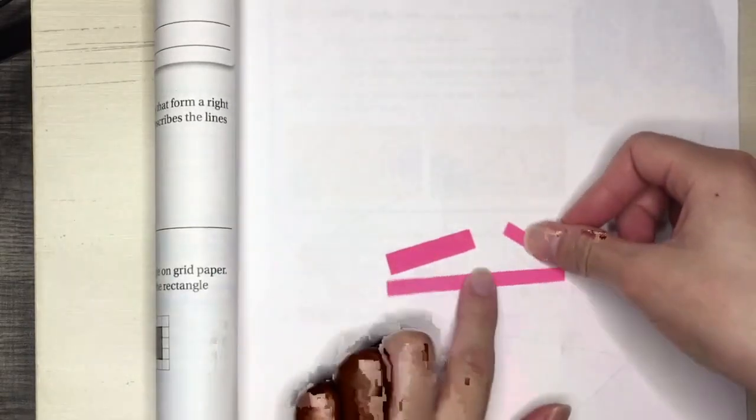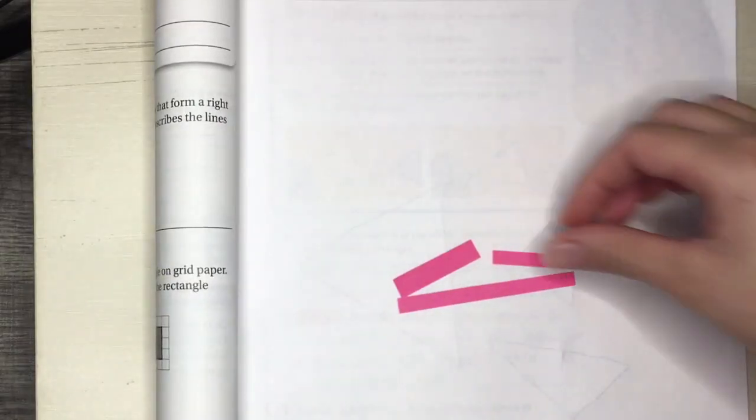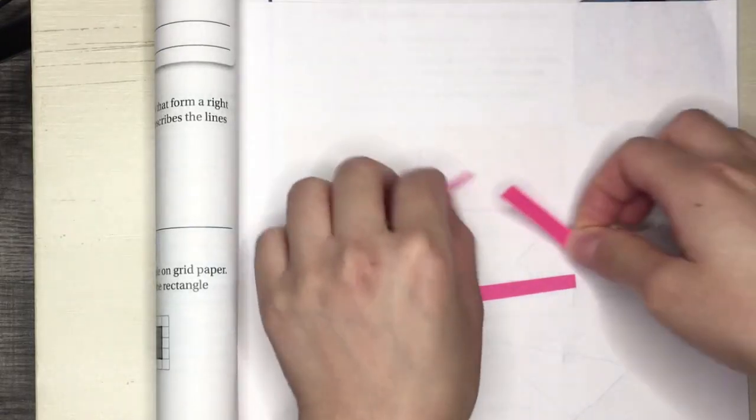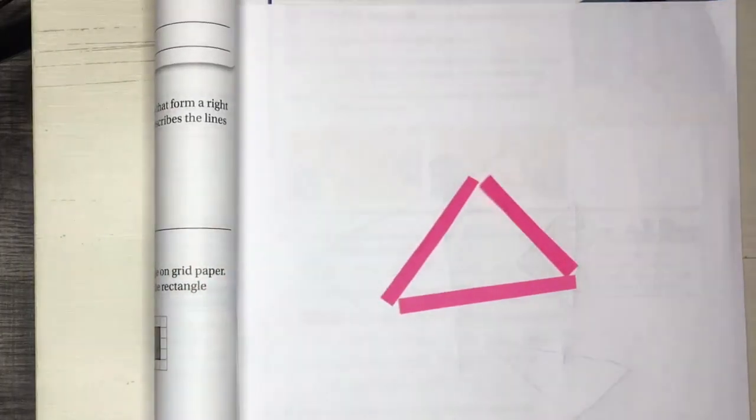So what can I change about them? Well, these two pieces here are too short. So I think what I can do is maybe switch out the too short pieces for longer pieces. And when I do that, I was able to create a triangle.